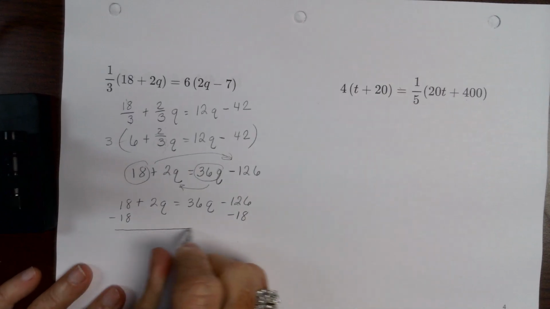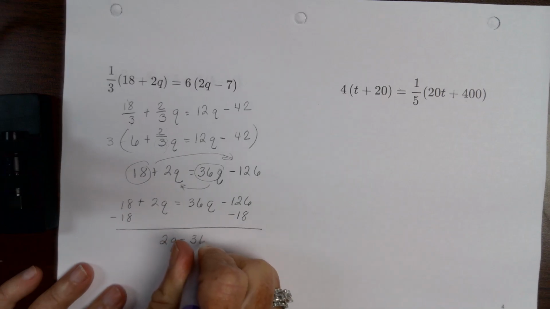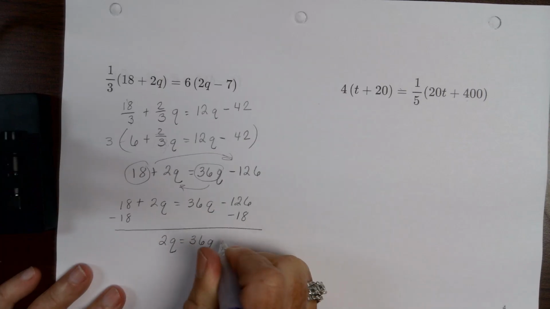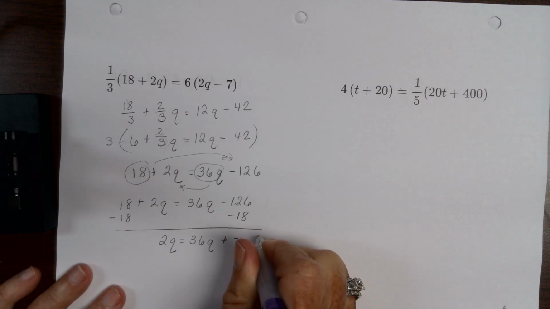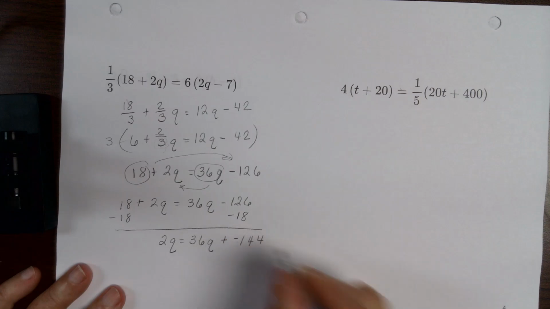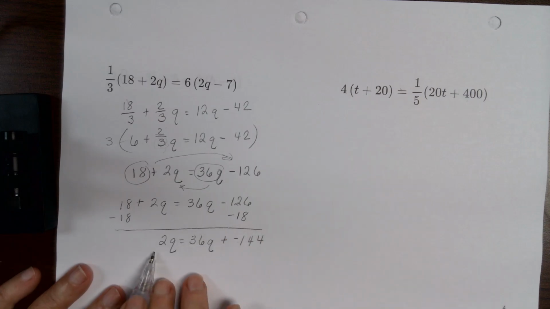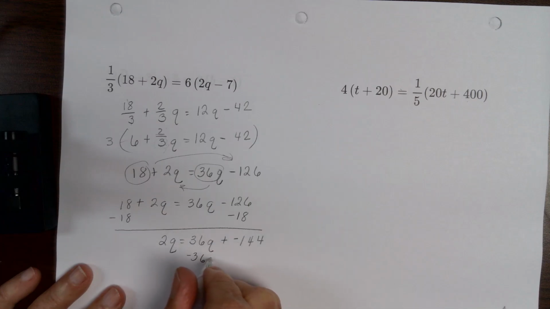Okay, I'm adding a negative 18, so I have 2q is equal to 36q plus a negative, let's see, 144. I'm going to subtract the 36q.